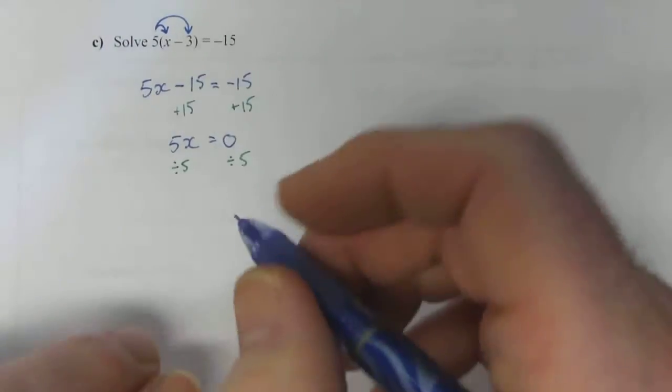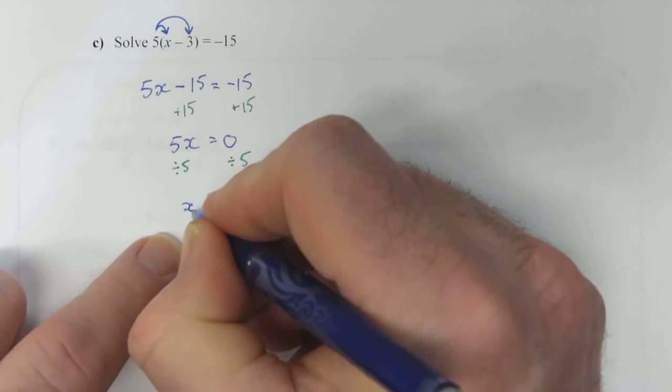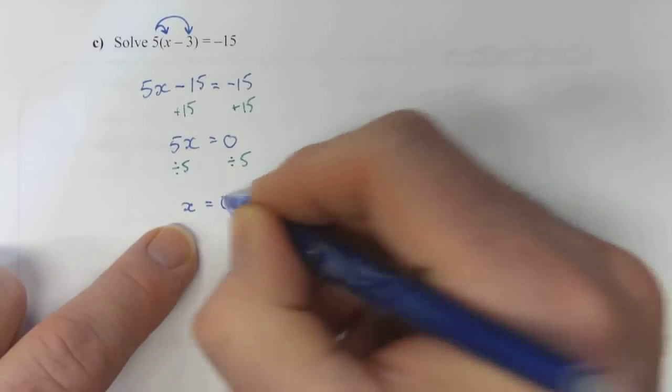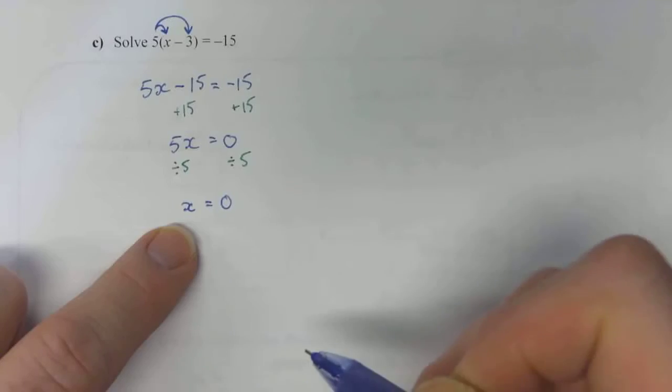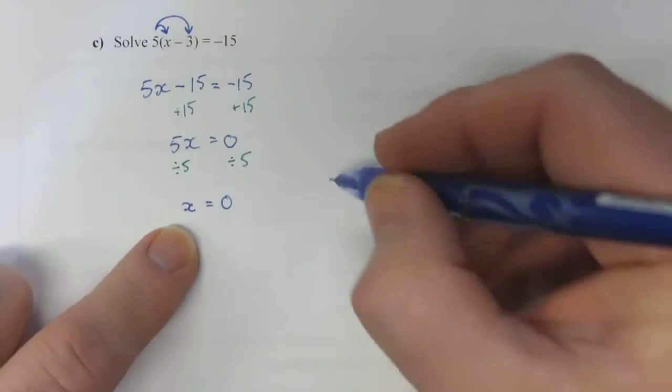And hopefully you're noticing that something doesn't quite look right here. 5 divided by 5 is 1, so that leaves you with x. 0 divided by 5 is 0, and look at that. This is one of those instances where x actually equals 0. That's using the distributive property.